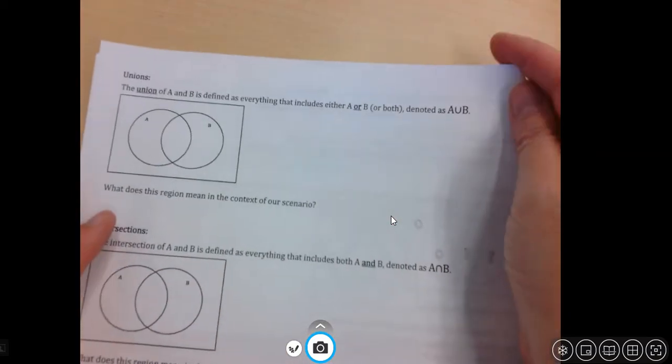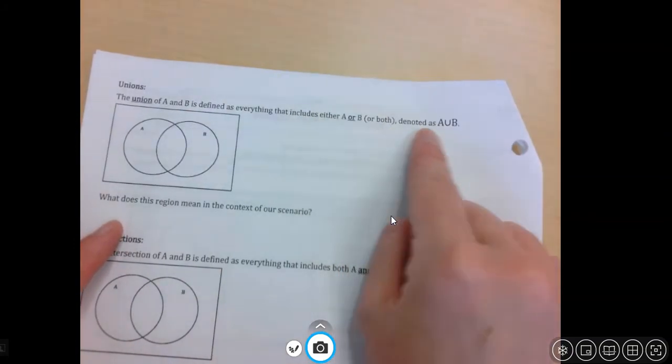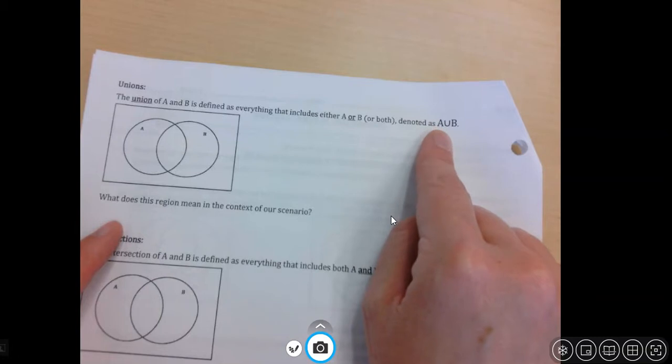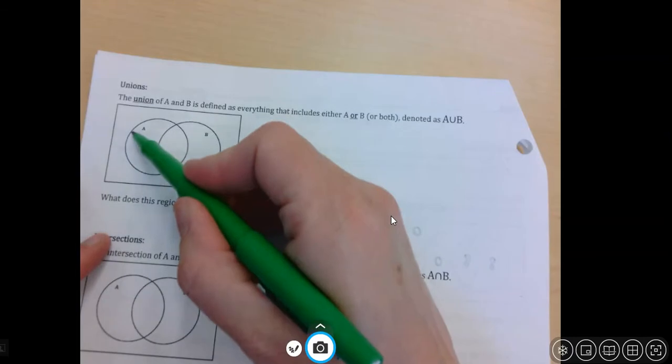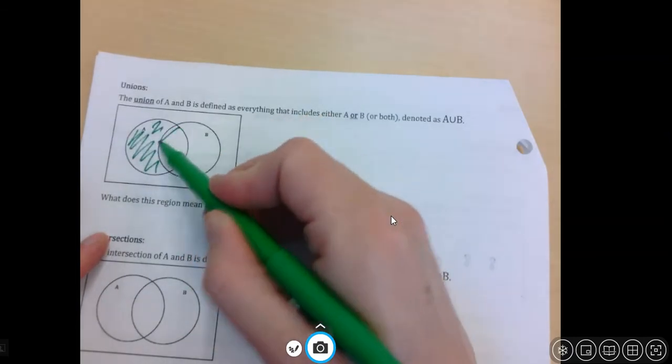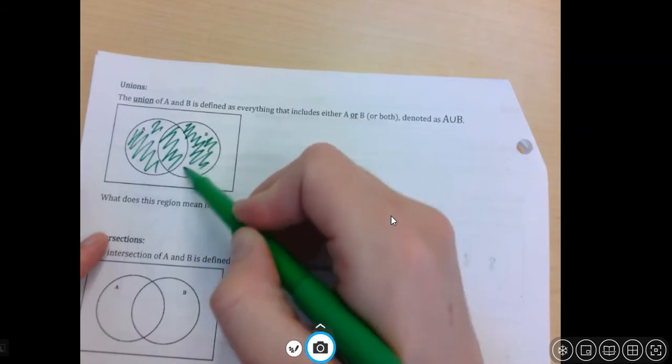All right, the union of A and B is defined as everything that is A or B or both. Okay? So A or B or both, and it's denoted A union B. So we're going to shade A union B. So it's in A, or it's in B, or it's in both. Okay, and I want you to take a second and write down what that means in the context of our scenario, where A is the students who like Chick-fil-A, B is the students who like Taco Bell. So you're going to write the words for it right here.